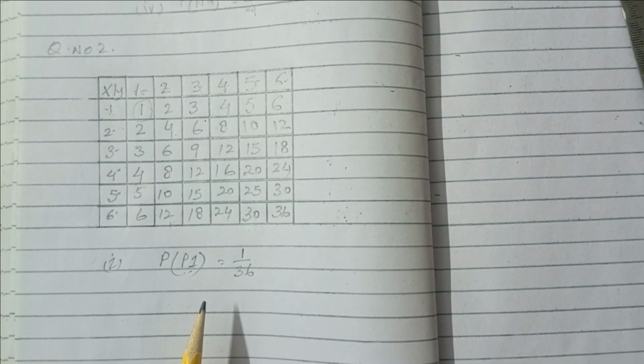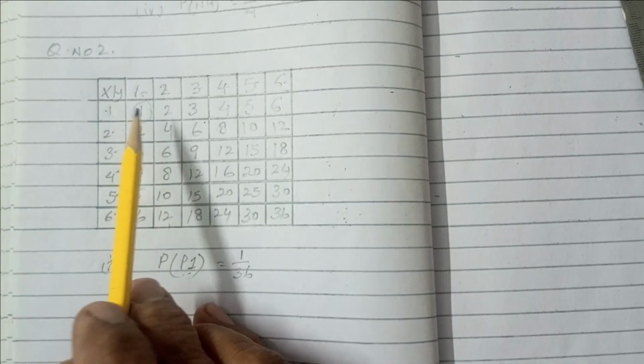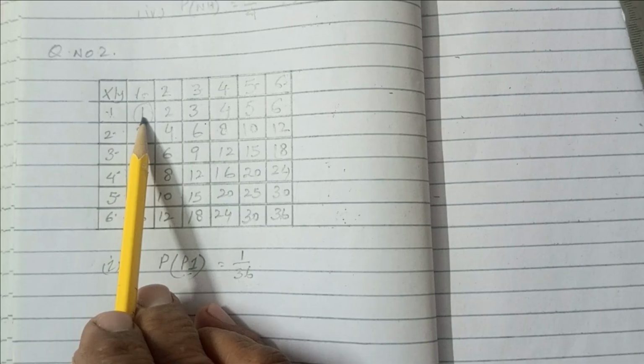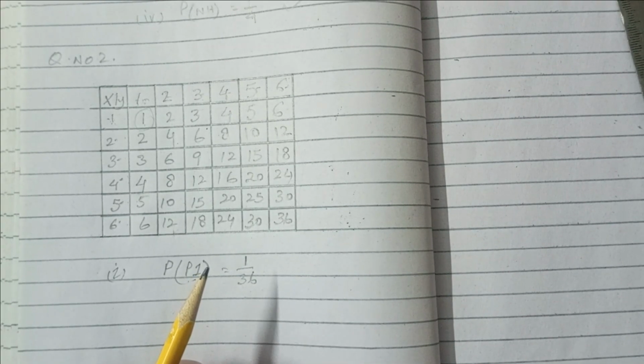This is what will satisfy our possibility and probability. The only answer is 1 over here, and it is amongst 36 outcomes. The total outcomes are 36. The desired outcome is only 1, and by chance the number is also 1.